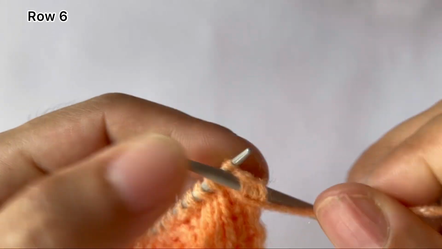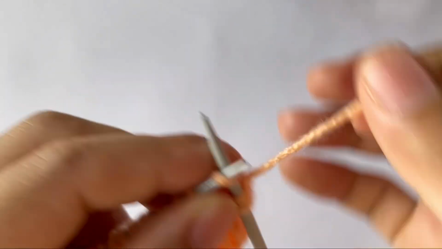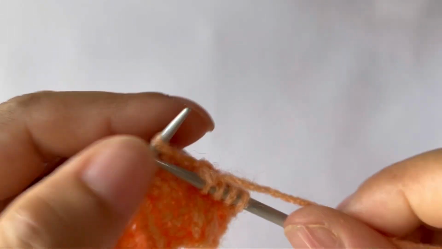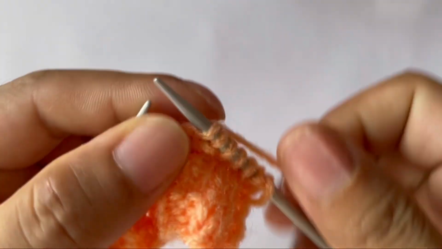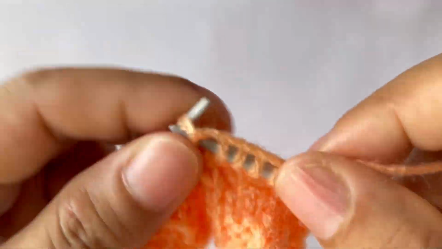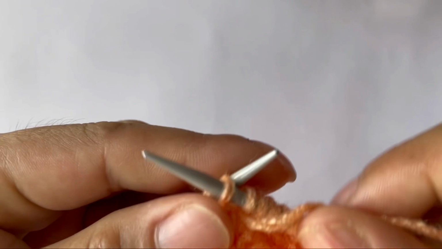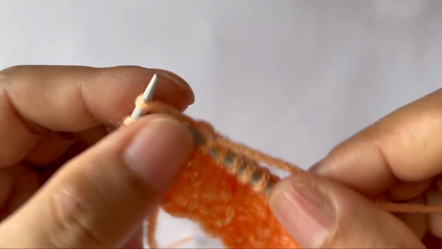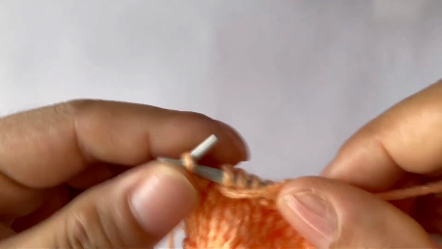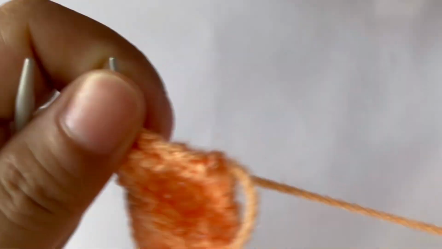Purl 1, knit 3, 1, 2, 3, purl 2, 1, 2, knit 4, 1, 2, 3, 4, purl 2, 1, 2, knit 3, 1, 2, 3 and then purl 1. Your edge stitch slip on the wrong side.